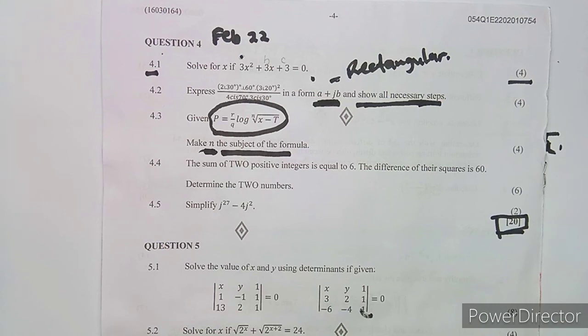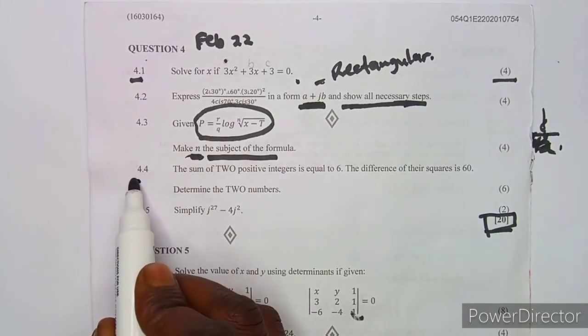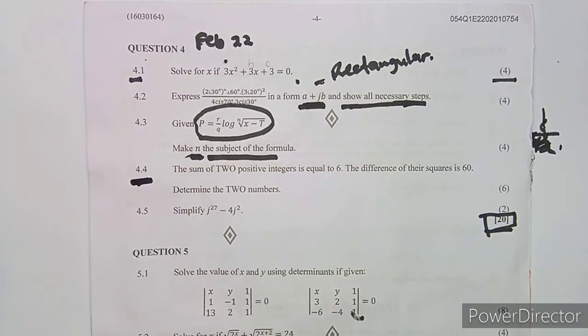Okay, then on 4.4 we have a question which didn't make sense to me, but anyways I have to bring it to you so that you see.